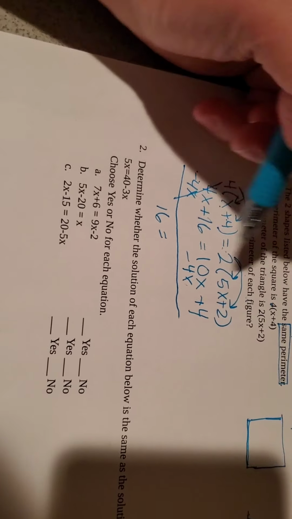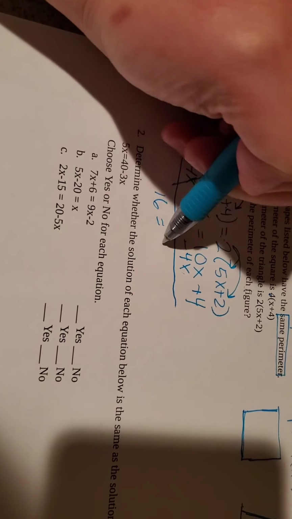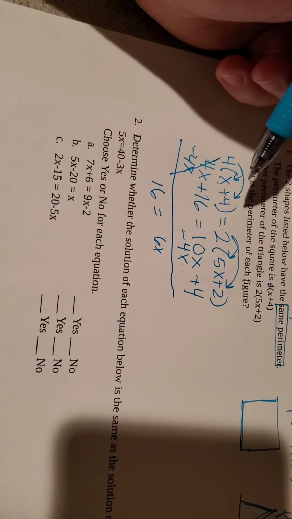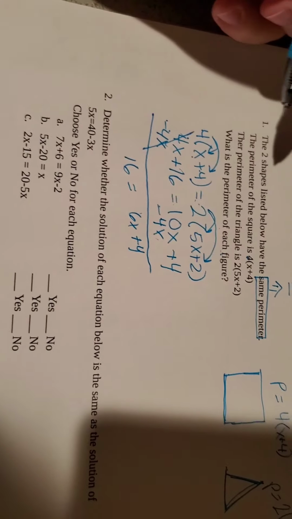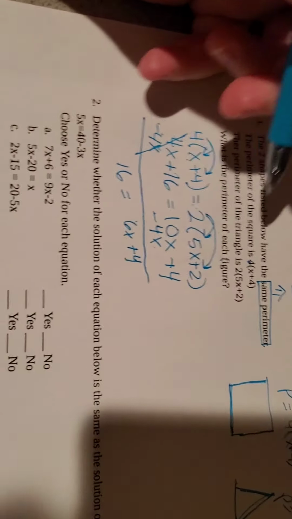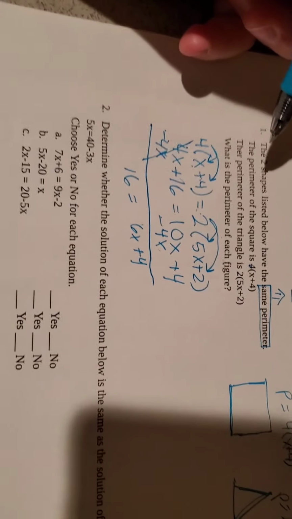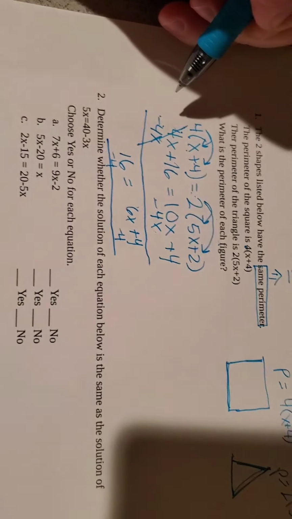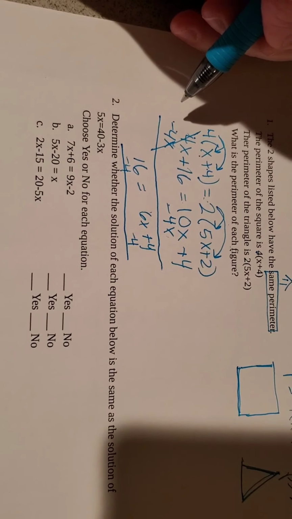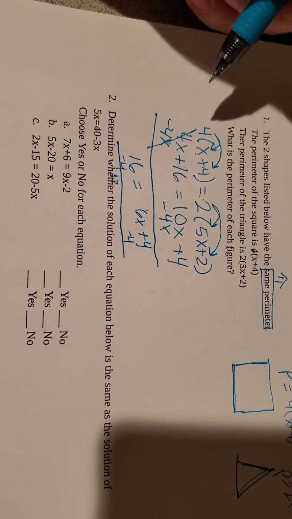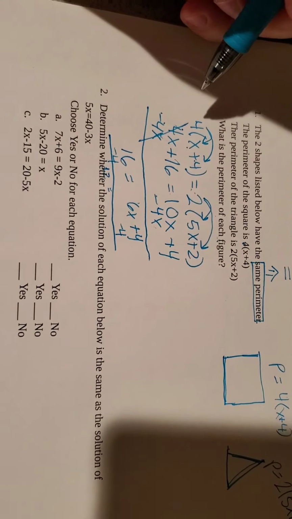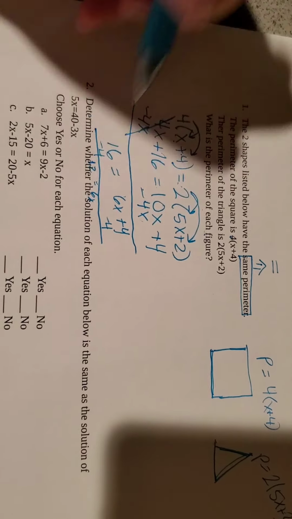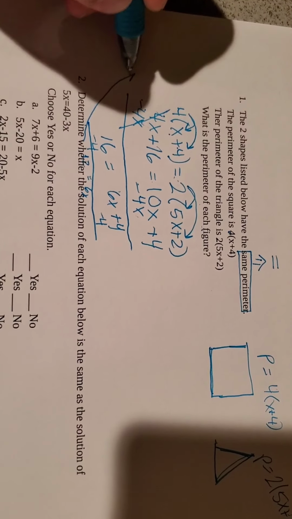I'm left with 16 on the left side. And on the right side, I have 10x minus 4x, which is 6x. And I bring down my plus 4. I'm kind of running out of room, so I'm going to try and squeeze it in here. I should have written smaller. You guys know how I struggle with that. So I'm going to subtract 4 on both sides. And that's going to give me 12 equals 6x.